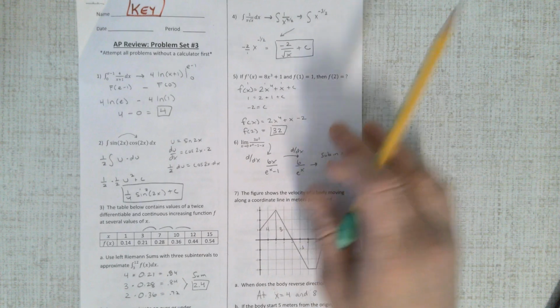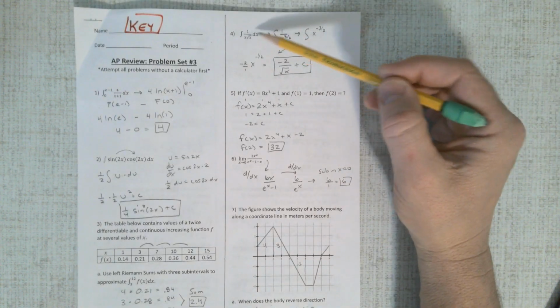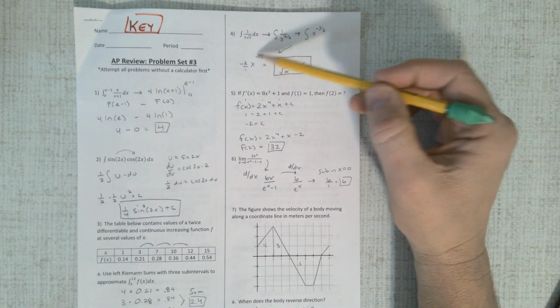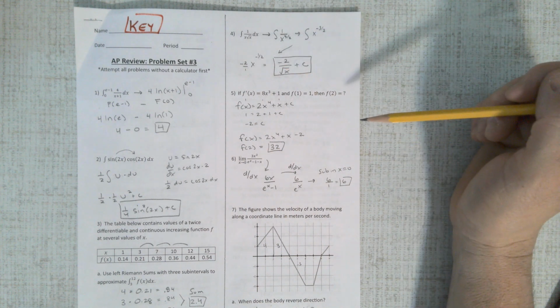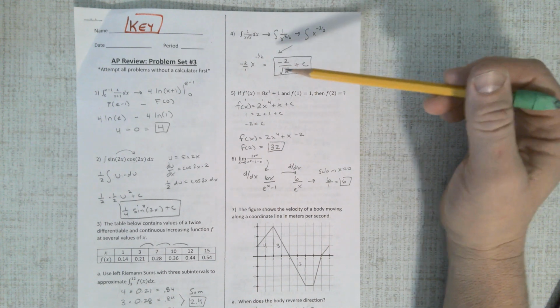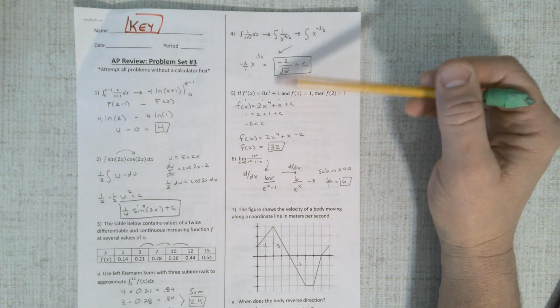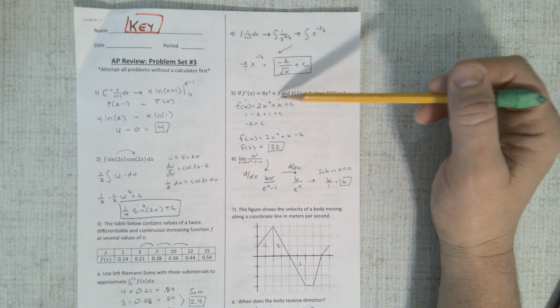All right, going forward, up here, number 4. Well, I'm going to put these two together. That's 3 halves. I'm going to write it to the negative, and then I'm just going to add 1 and divide, and then simplify it back down here. On number 5, we're going to go ahead and integrate. That means we go back up. Remember, if you're integrating, you're going back up, so you're adding.